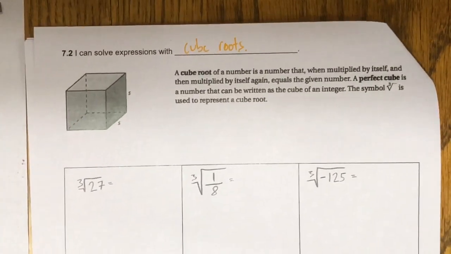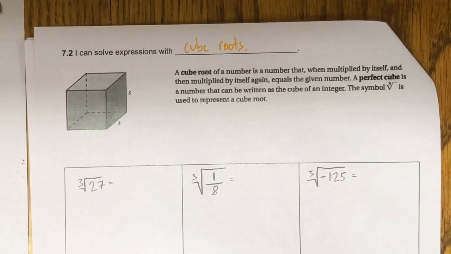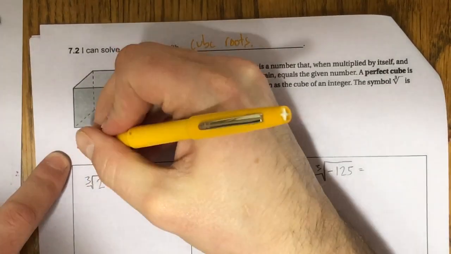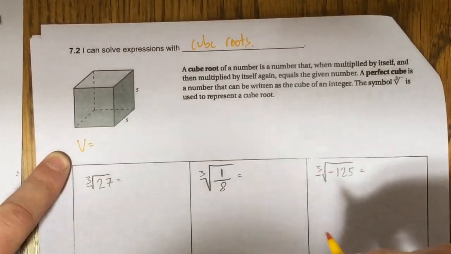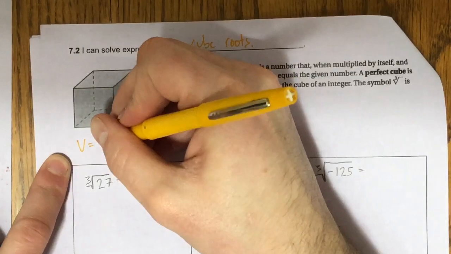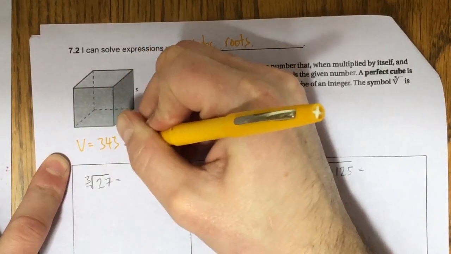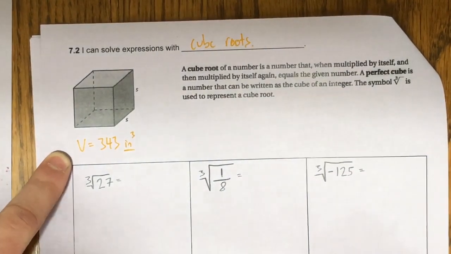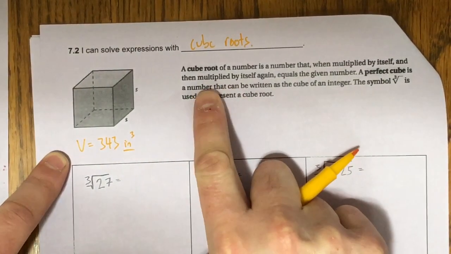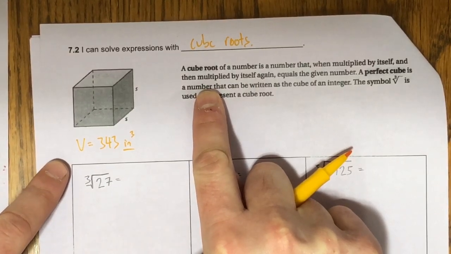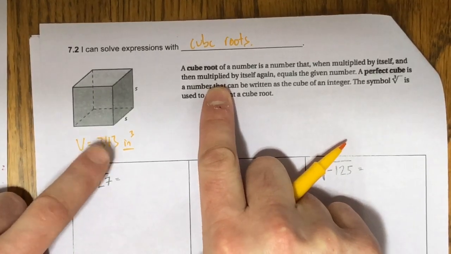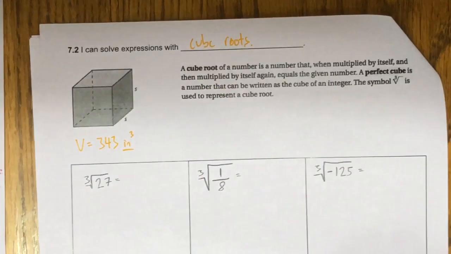Alright, so now I'm going to go back to my notes here. Let's pretend the volume of this cube right here that we're given is 343 cubic inches. If I asked you to tell me what the side length is, you could either just think of a number that when multiplied by itself again gives you 343, or you can just skip to your list of perfect cubes.